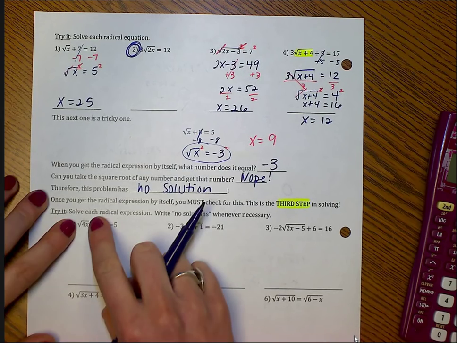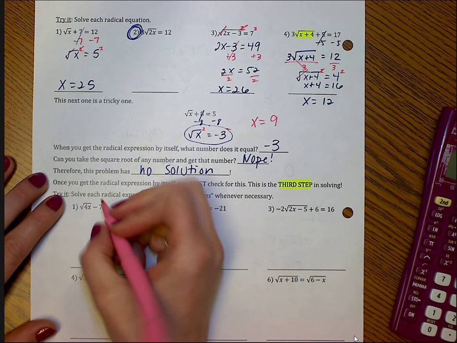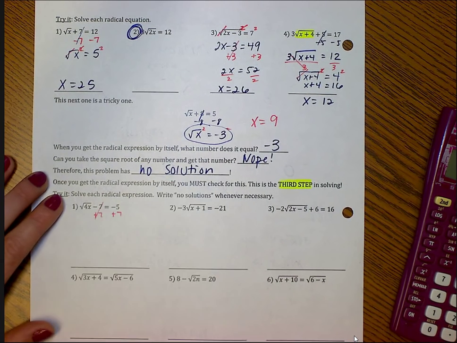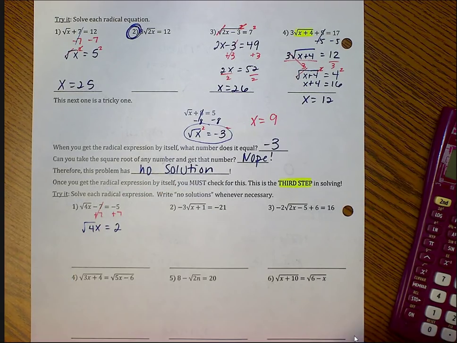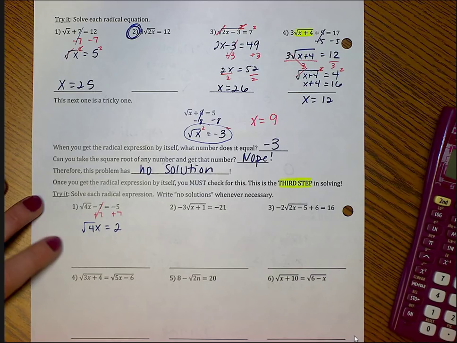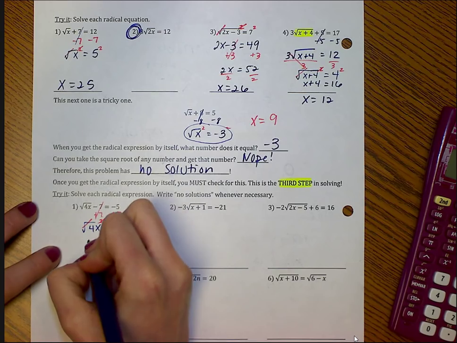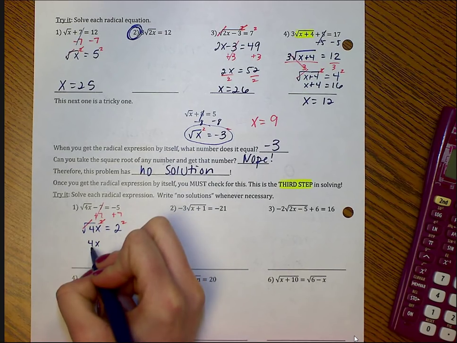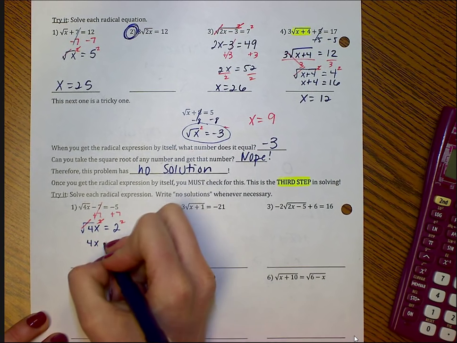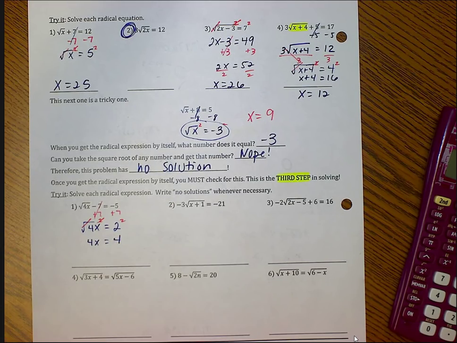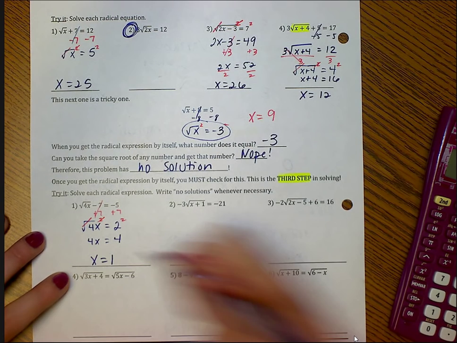So on number 1, this is the radical expression, radical 4x. So this +7, I need to move to the other side so that I have radical 4x equals 2. Then I would square both sides. Square and square root would cancel out, and I would just be left with 4x. Don't say 16x squared, don't do that. Square and square root just cancel out, and you're just left with what's sitting underneath. And 2 squared is 4. Now I can divide by 4, and x would just equal 1.